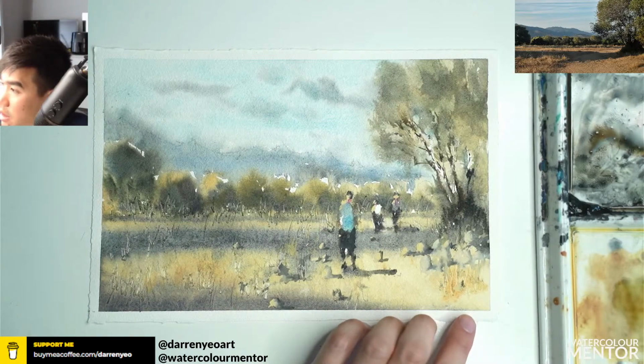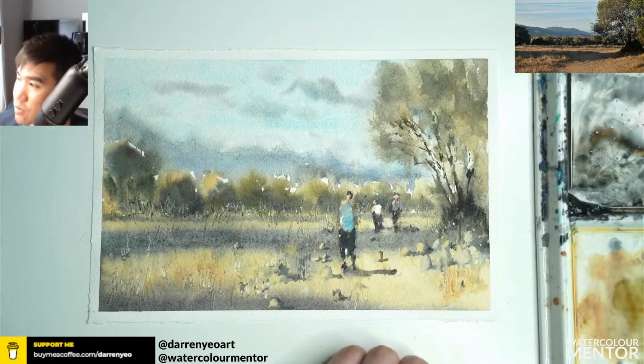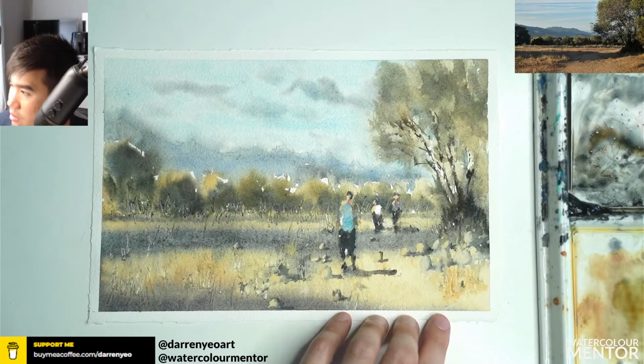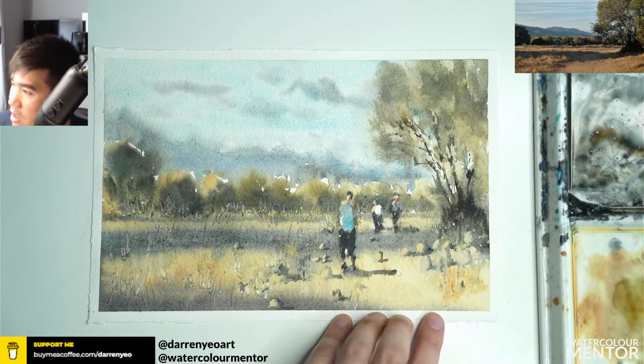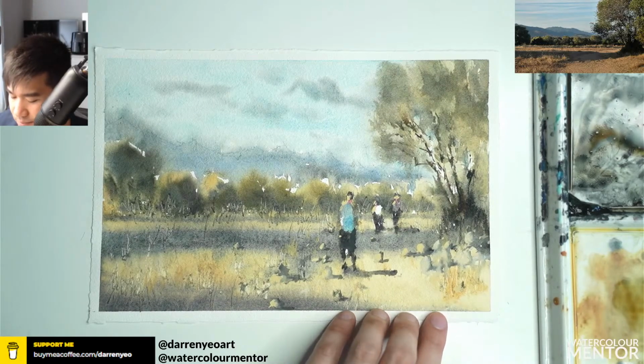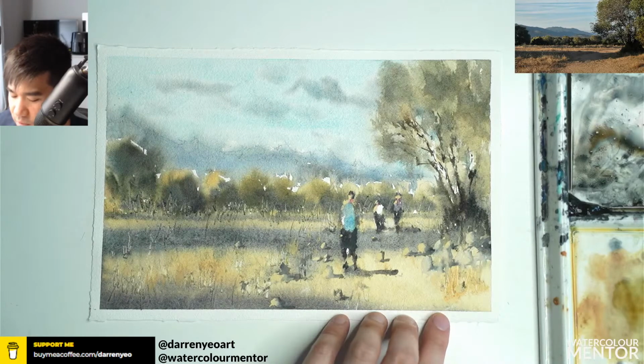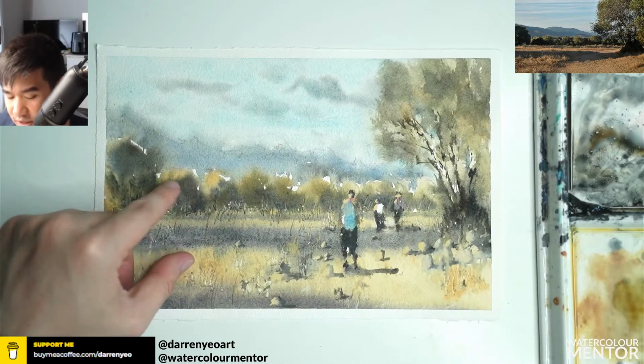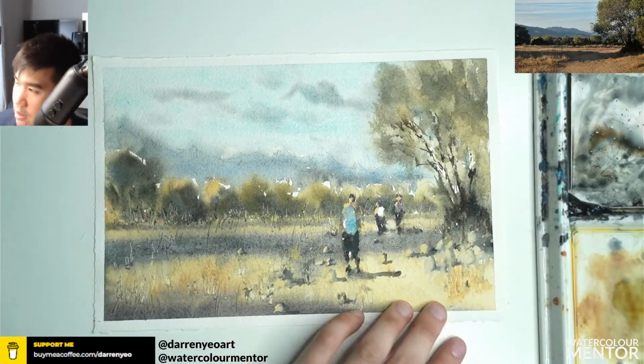Have a look what else here. Susan says my paper Arches 140. Yep, kind of similar to what I'm using. Dried faster than yours, so I have very little of the soft blending. I learned that I have been trying to put way too much in too early. Thank you for the lesson. Yes, you kind of gotta wait for that sweet spot where paper is not completely dry, but there's still enough dampness in there so that you can create these soft transitions, but it doesn't bloom and cause a mess.